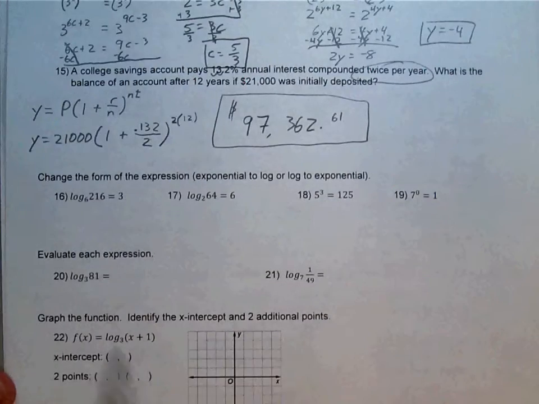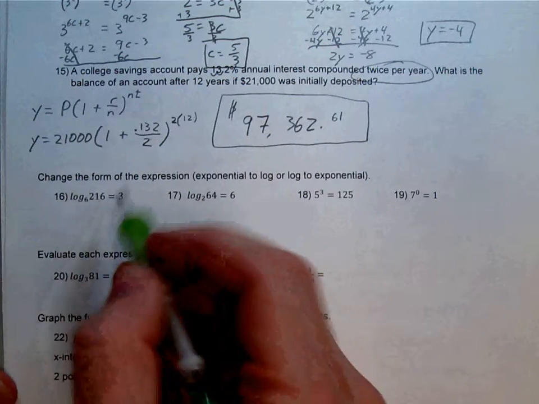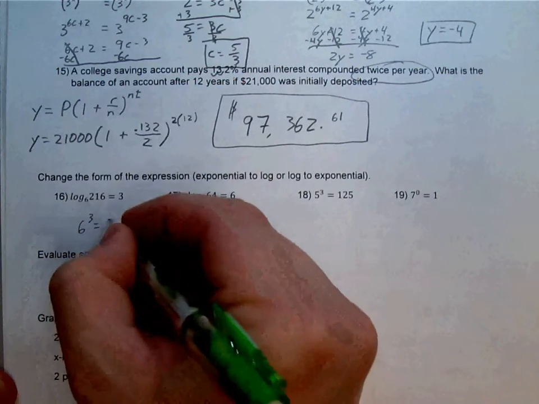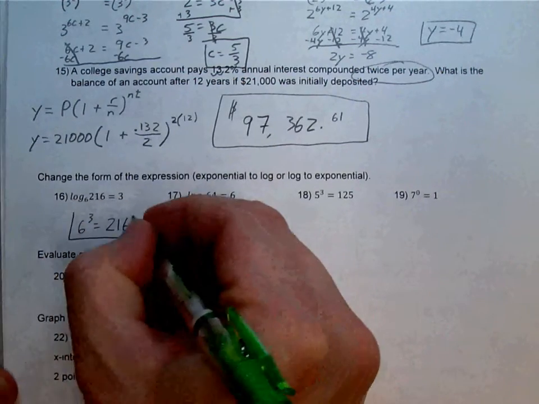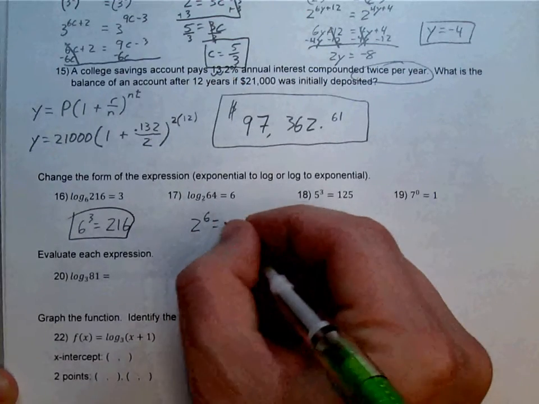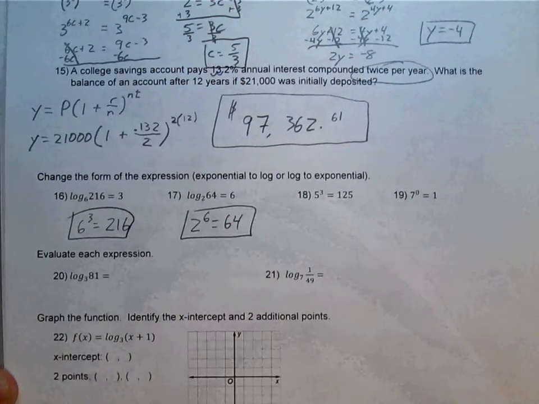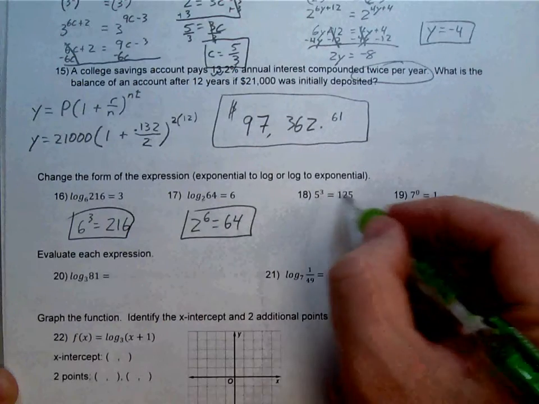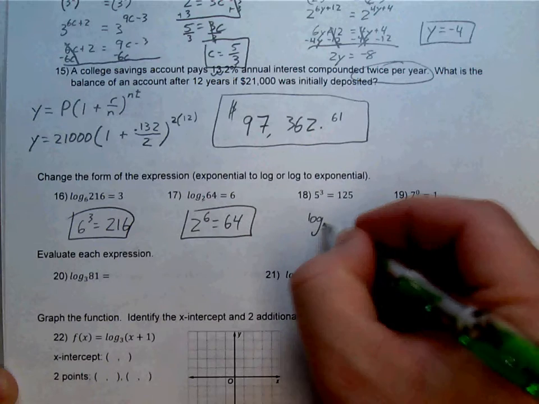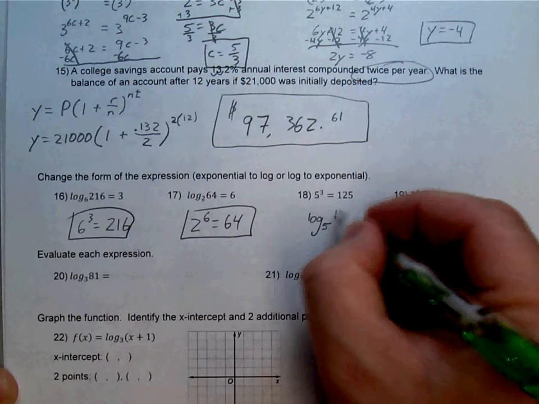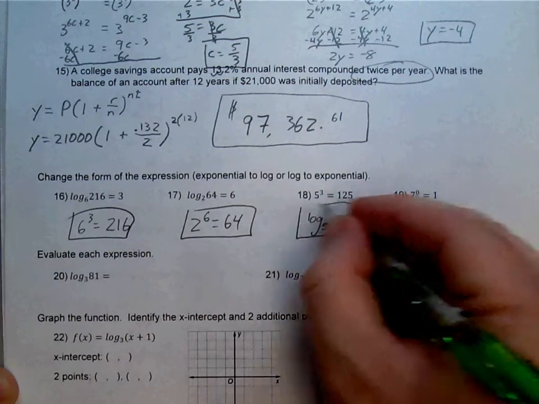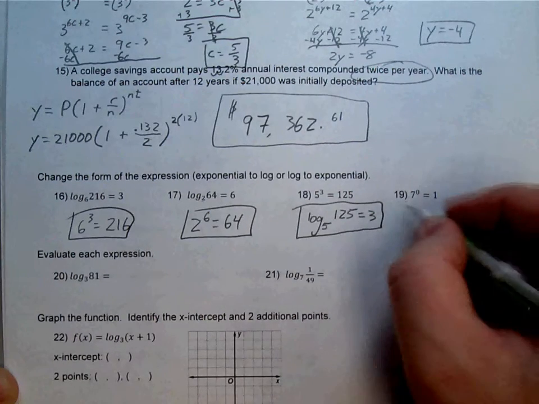Number 16. Just simply rewrite the form. This is in logarithmic form, so we write it exponentially. So 6 to the 3rd equals 216, and finished. Next one, 2 to the 6th equals 64, and finished. Now we have exponential, so we have to write it as a log. So a log base 5 becomes the base number. Jump across the equation. 125 is equal to the 3. Finished.